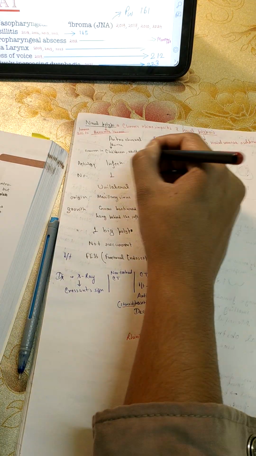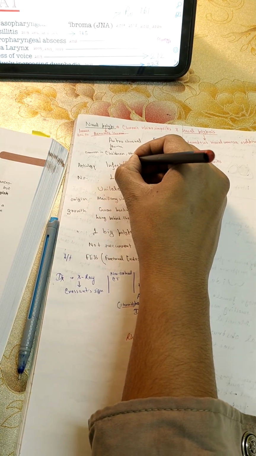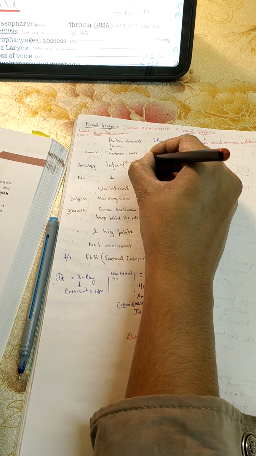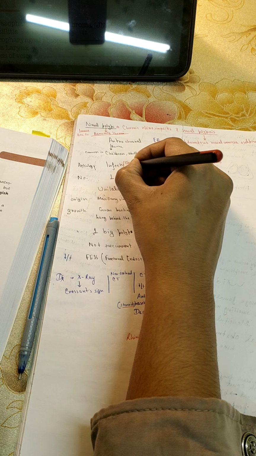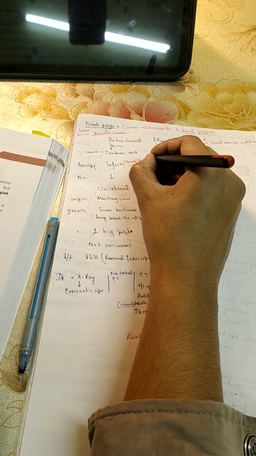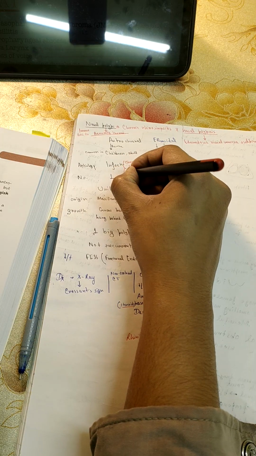Let's talk about the most common cause, that is chronic bacterial sinusitis. Then allergic fungal sinusitis.